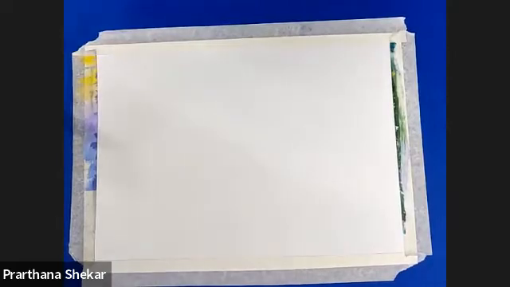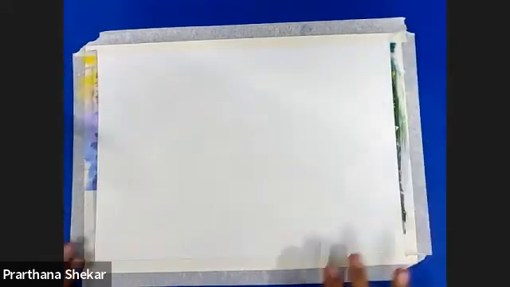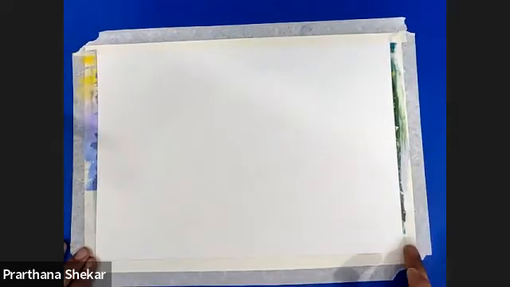Are you all ready? Shall we start painting? We don't have to draw. You don't have to use eraser, sharpener, pencil, nothing. Just a paintbrush, and your water. It's direct freehand painting. There's no sketching here.